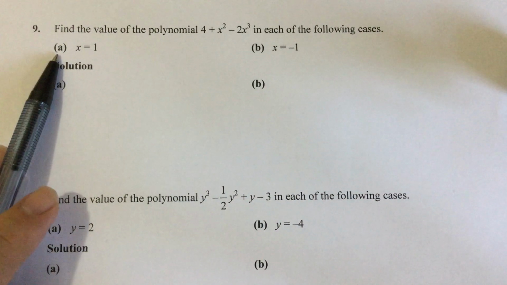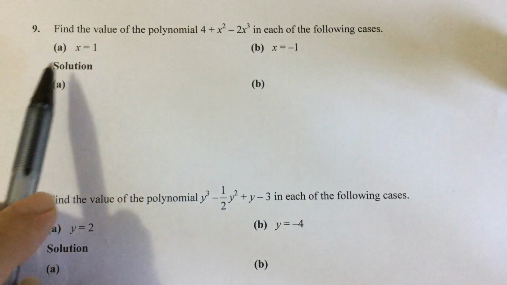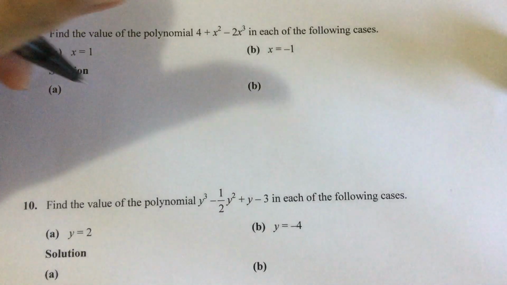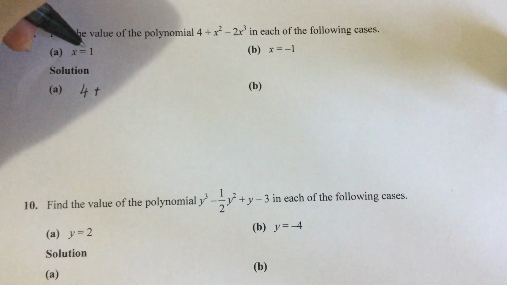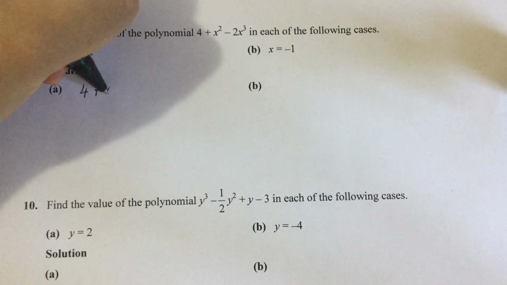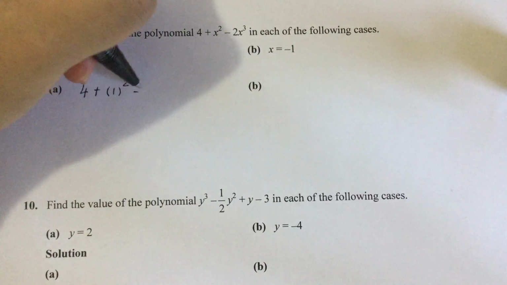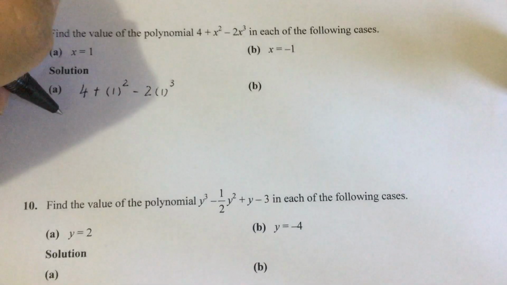Okay, now for question 9, you are going to find the value of the polynomial. In each case, we will put x equals 1. So what we are going to do is, for 4, we copy it, plus we use 1 to replace the x with a bracket, 1 squared, minus 2 times 1 cubed. Okay, so let's do it by yourself.